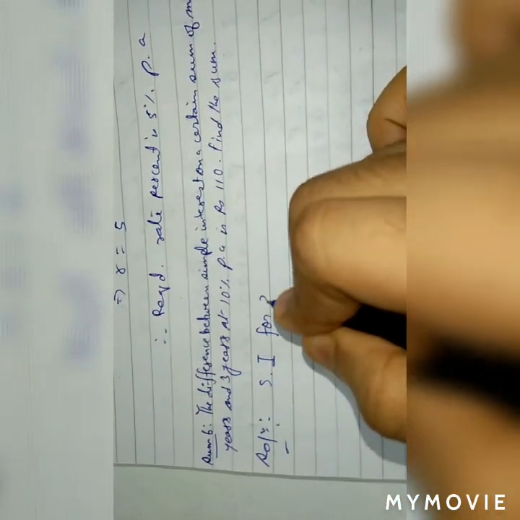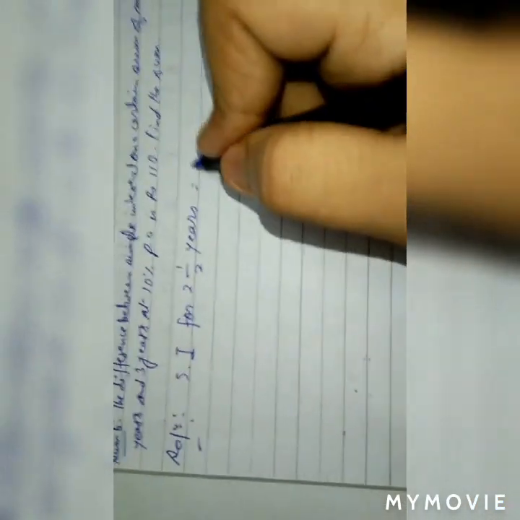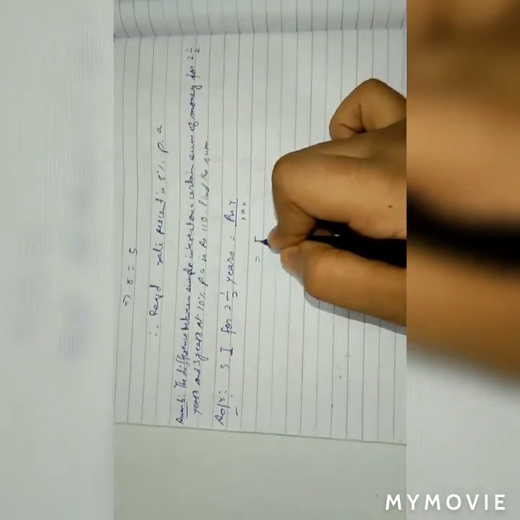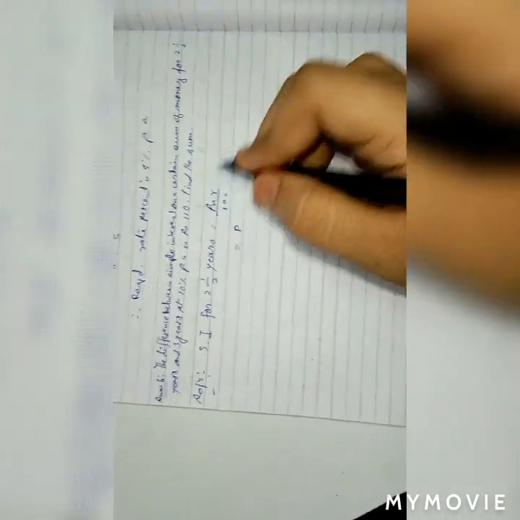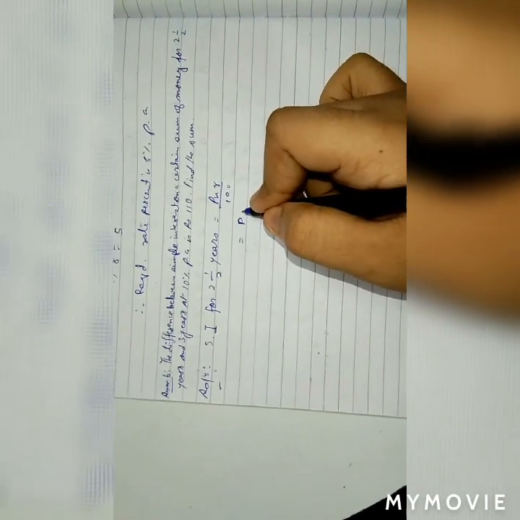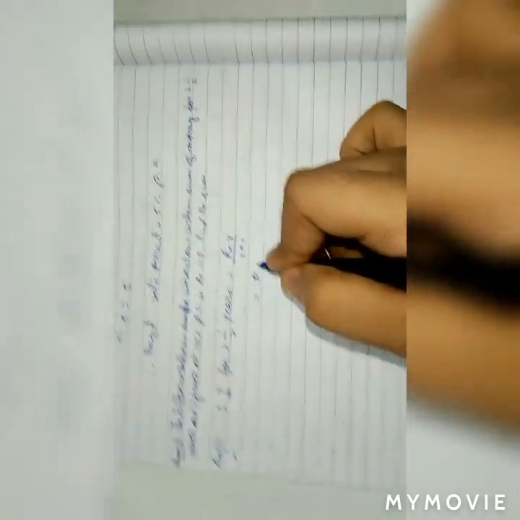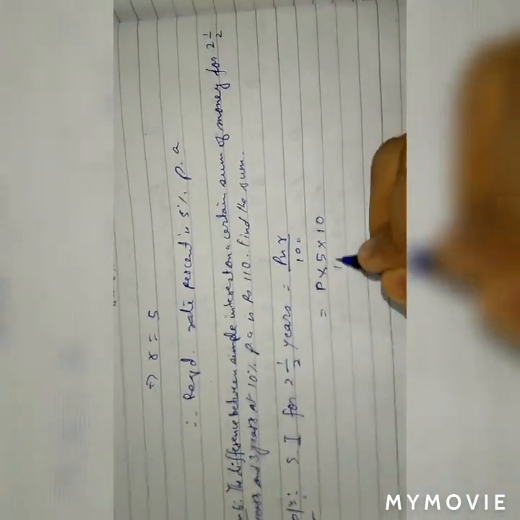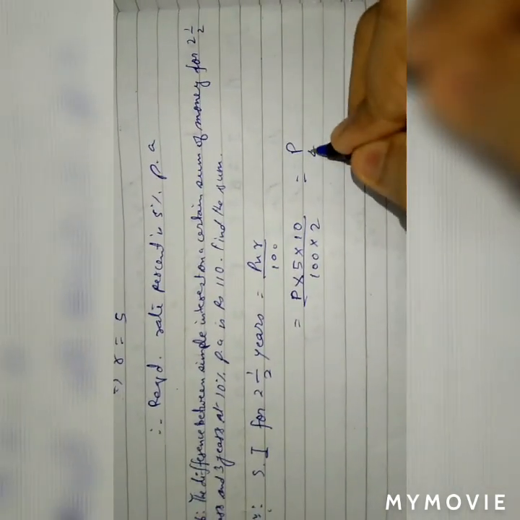First, we will find simple interest for 2.5 years. That is P into R divided by 100. P is not given, so we will write P as P only. It is not necessary to take X or any other variable. P is itself a variable. P into 5 into 10 divided by 100 into 2, that is P by 4.